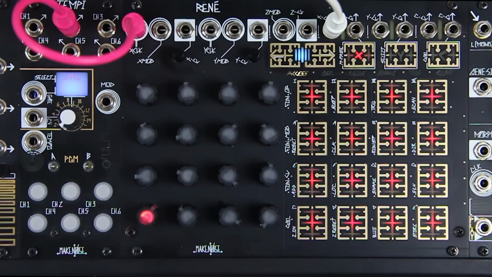The sequence is probably not very interesting right now. It's just playing the minimum pitch on every step. The reason is that René is always playing the sequence from memory, and we haven't saved anything yet. This allows you to sequence different things across channels and states using the same set of 16 knobs.